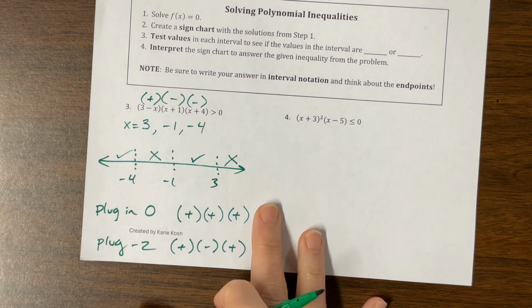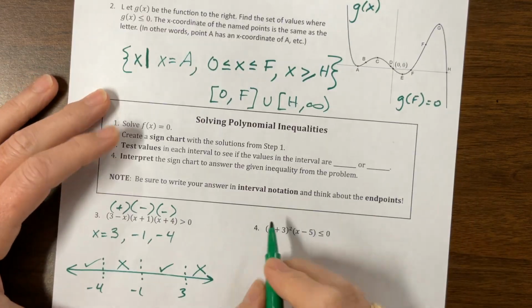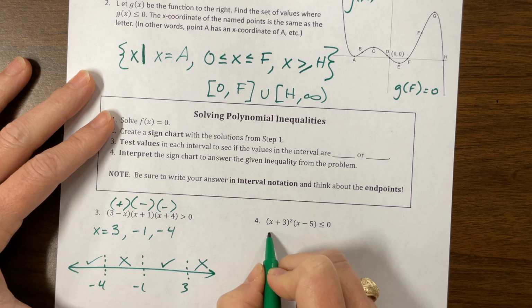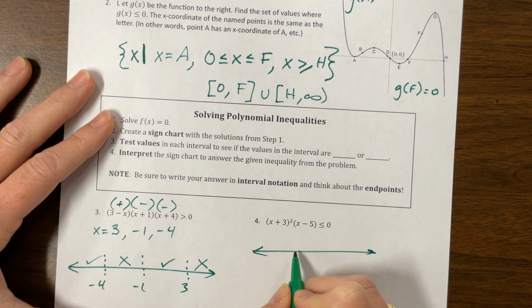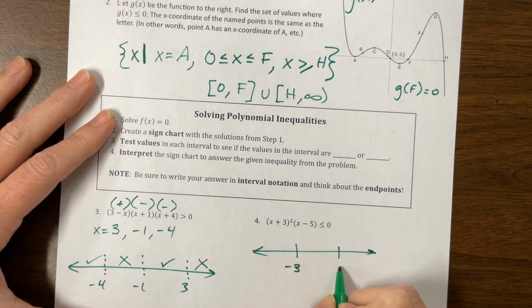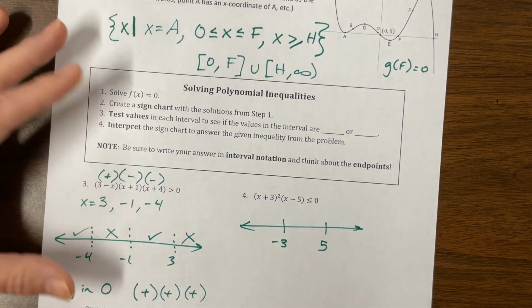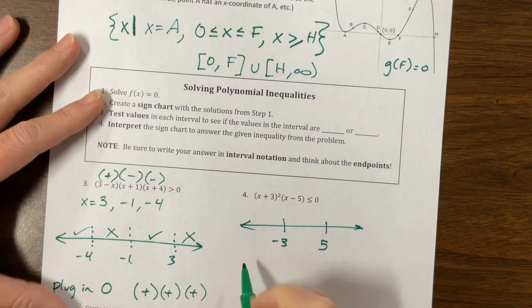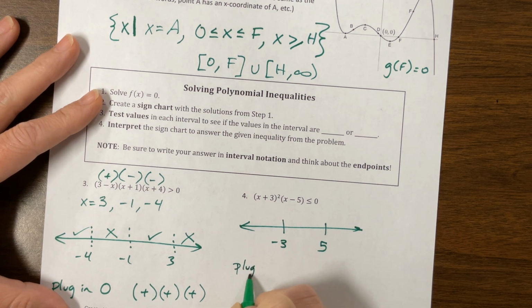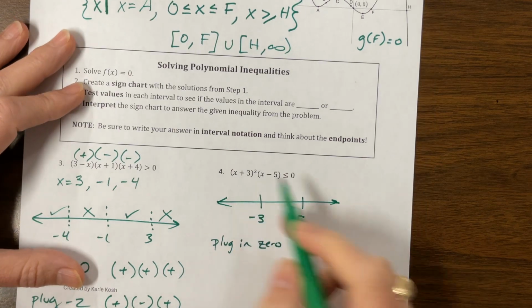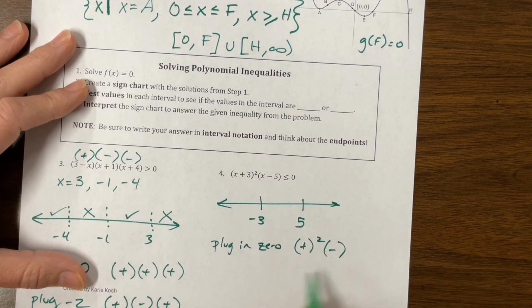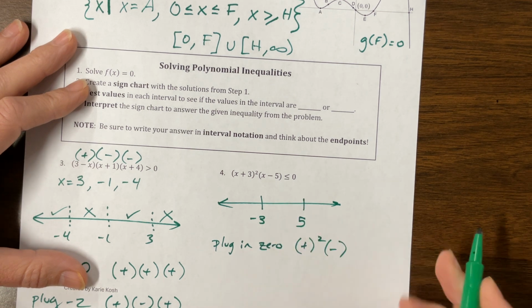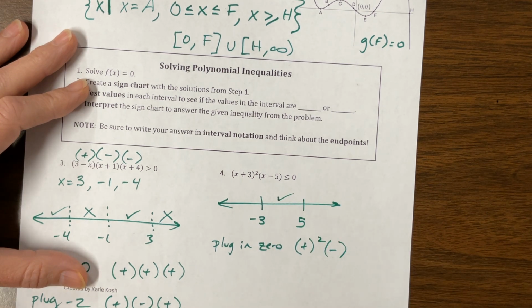Okay, the next one, we have zeros at x equals -3 and +5. And we can equal, so for -3 and +5, I'm just going to use the solid lines. And so let's plug in 0. If I plug in 0, I get a positive squared times a negative, which gives me a negative. Is negative less than 0? It is. So that interval works.